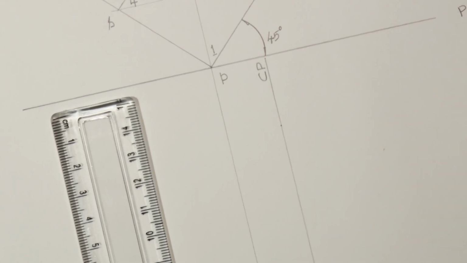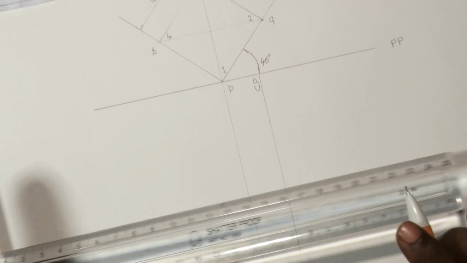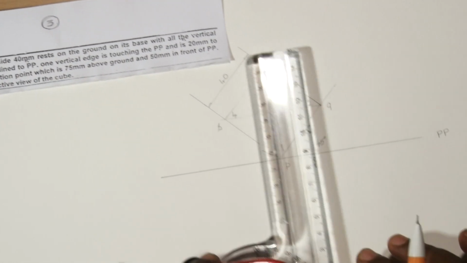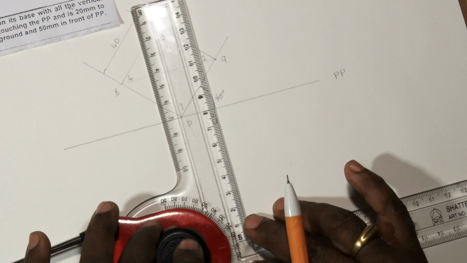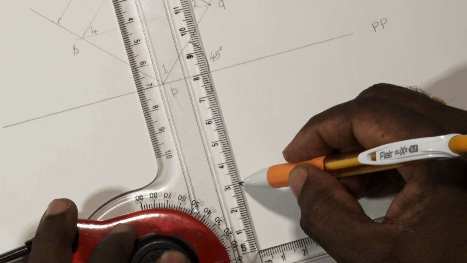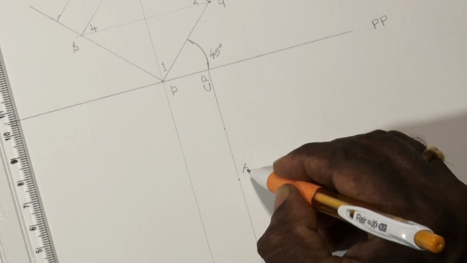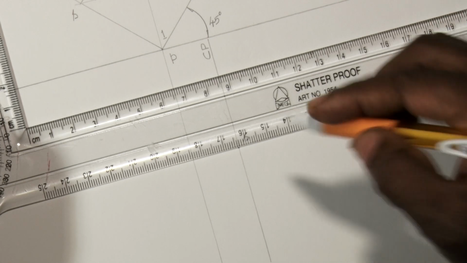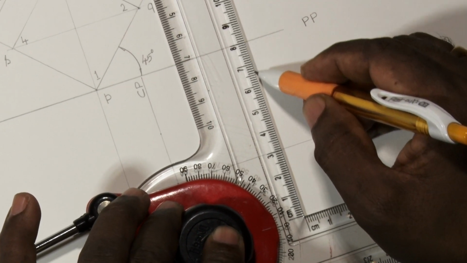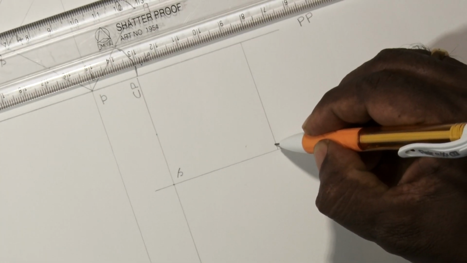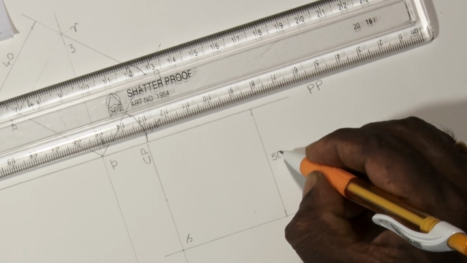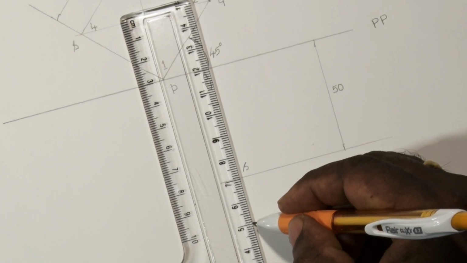So this is where the station point lies, and the station point is given as 75 mm above the ground and 50 mm in front of the picture plane. So we take 50 mm from the picture plane, 1 2 3 4 5, and name this as small s, that is the top view of the station point. We give an arbitrary gap of 20 mm. The distance in front is 50 mm. And we locate s dash.